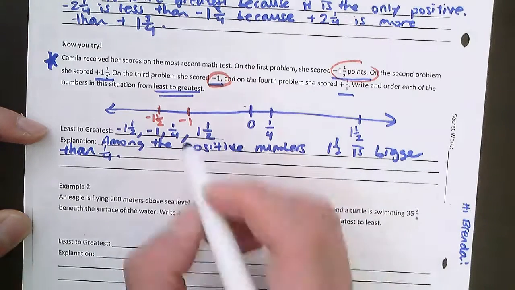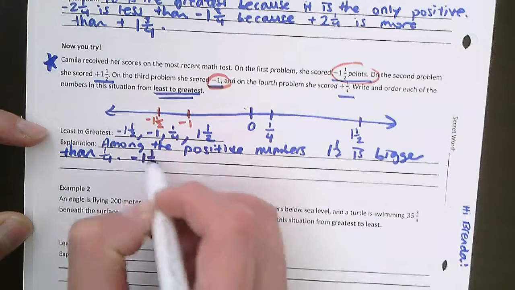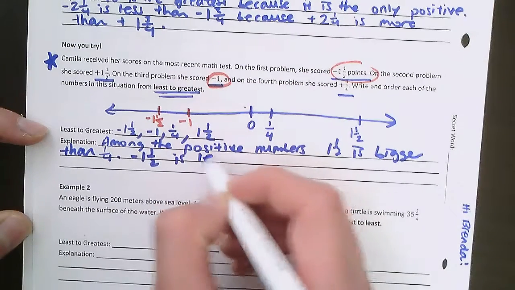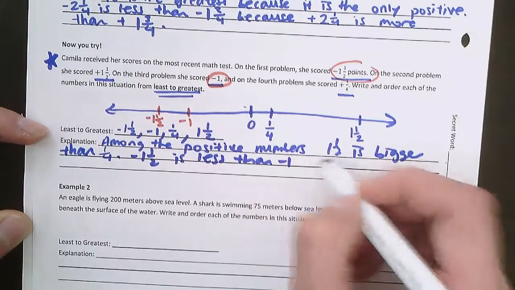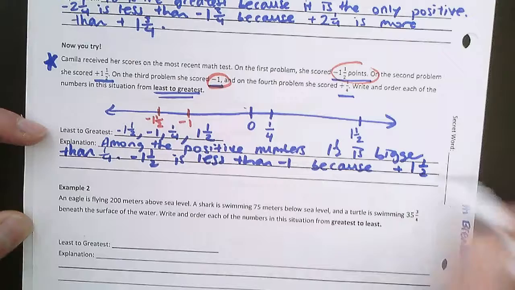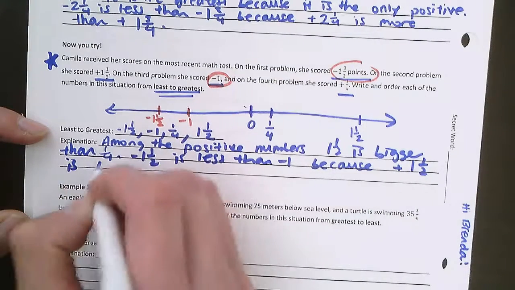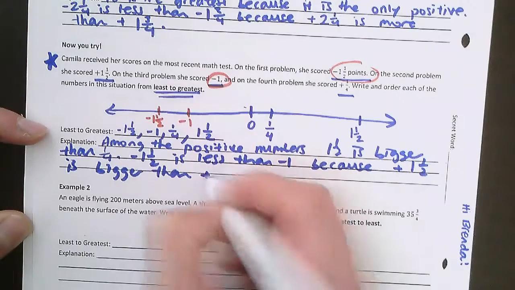And then among the negative numbers, negative 1 and 1/2 is less than negative 1, because positive 1 and 1/2 is bigger than positive 1.